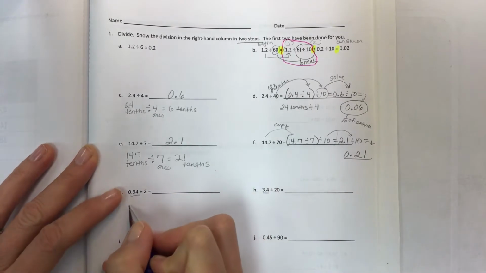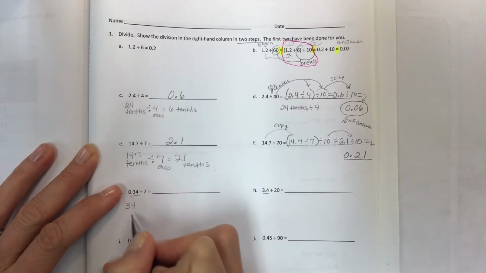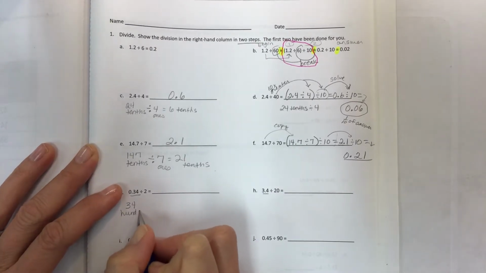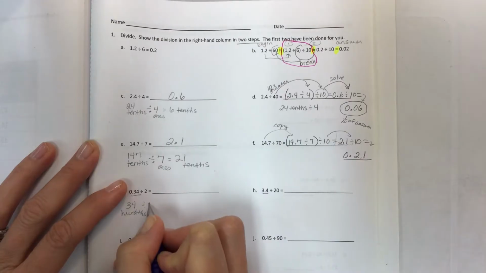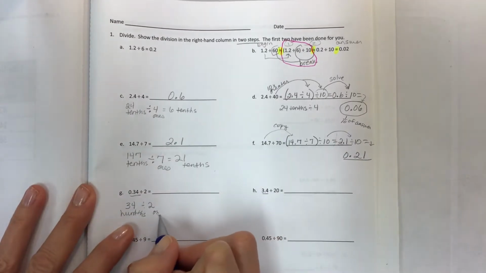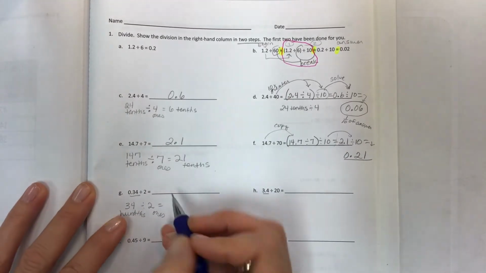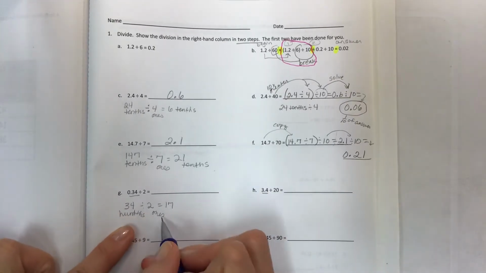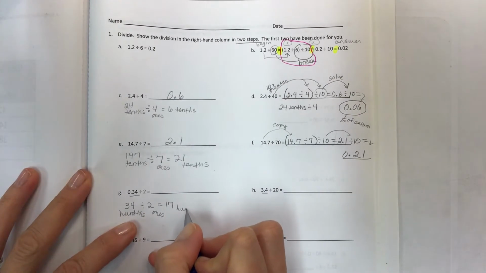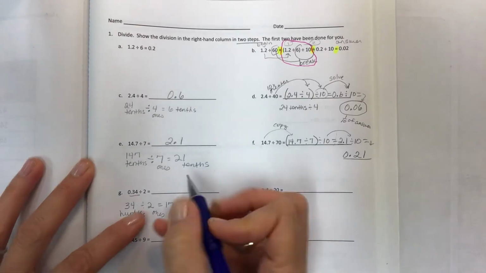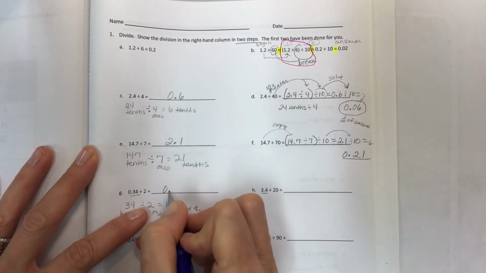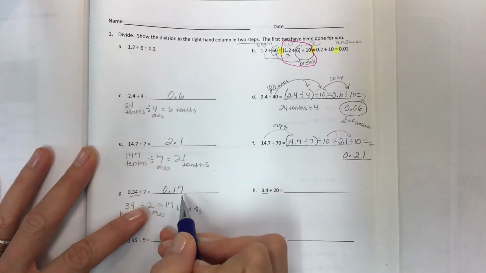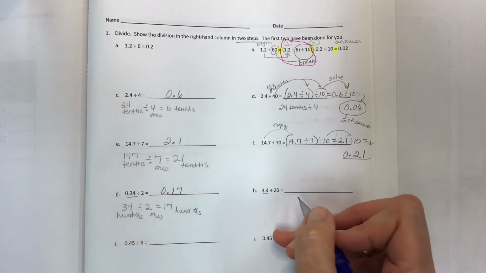34/100, so 34 hundredths divided by 2 ones. And so 34 divided by 2 is 17. And if it's hundredths divided by ones, it's hundredths. I'm abbreviating again. And so what does that look like? Tenths, hundredths. It looks like 0.17.